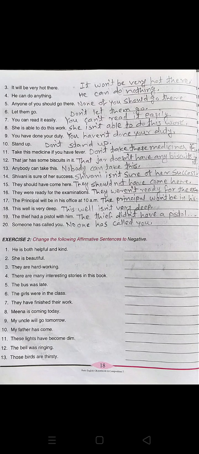Okay, so he can do anything. So what will become here? He can do nothing. Okay, nothing is used in place of anything. Okay, anyone of you should go there. None of you should go there. No one. Okay, none of you should go there. None of you means no one of you, like that. Okay, so in place of anyone we have used none. Let them go, don't let them go. You can read it easily, you can't read it easily.